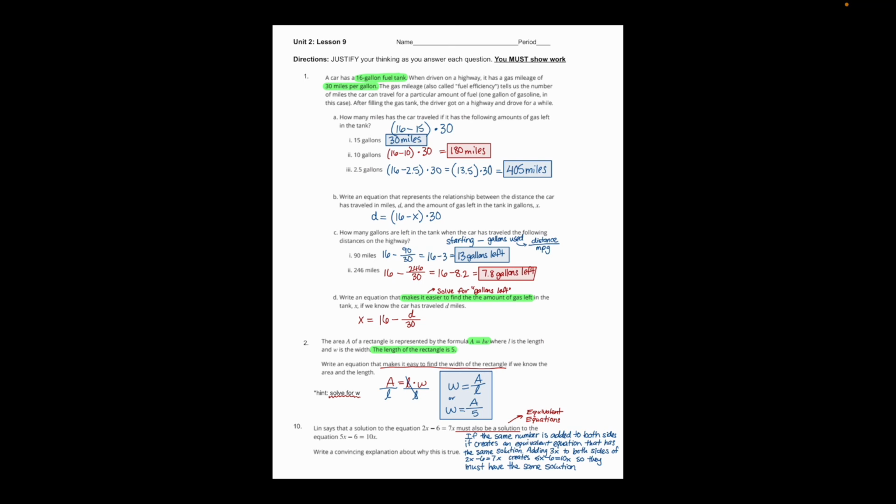This is the cumulative practice problems, or the homework, basically, for Unit 2, Lesson 9 of Illustrative Math, Algebra 1.